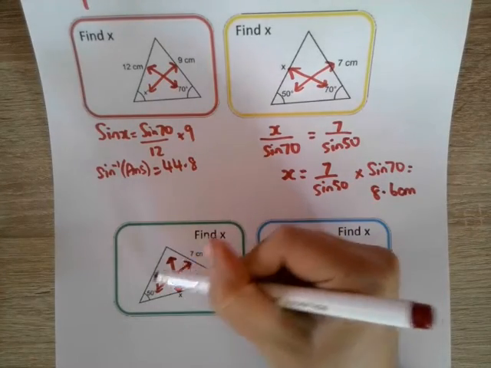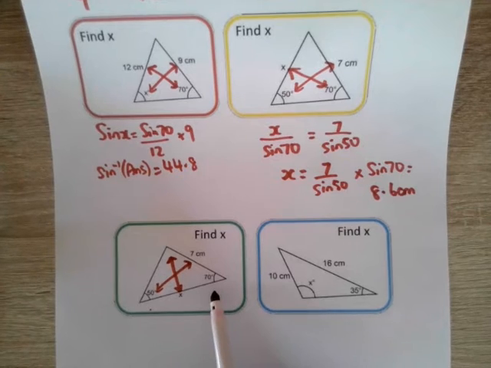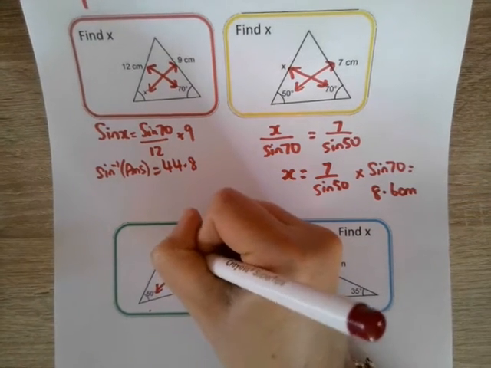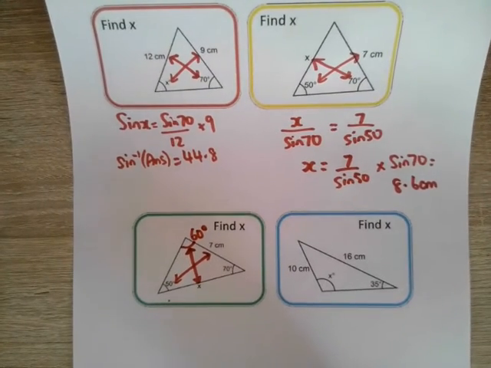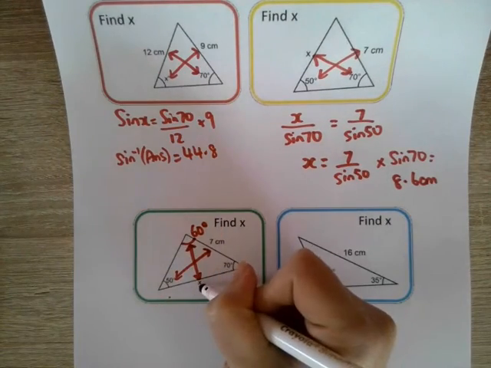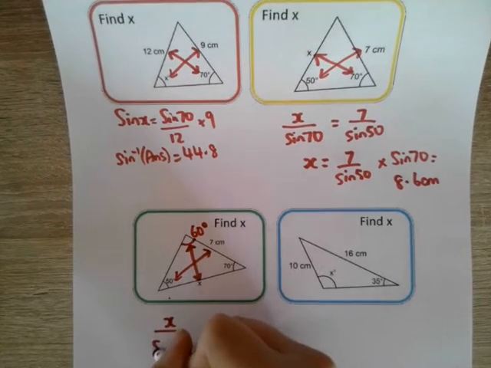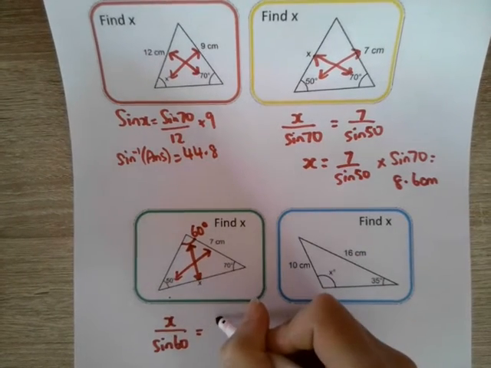But we know angles in a triangle add up to 180. So if this one is 50 and this one is 70, they add up to 120. And 180 minus 120 is 60. So I know that this angle here is now going to be 60. And after that, it's exactly the same as what we've just been doing. So I'm trying to find a side, so I need to make sure the side goes on top. So it would be x over sine 60 equals 7 over sine 50.